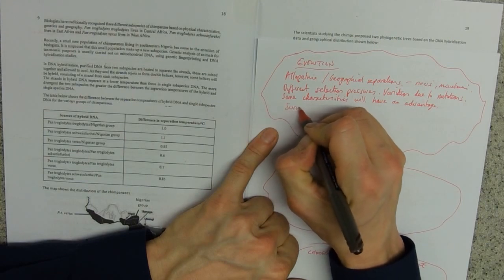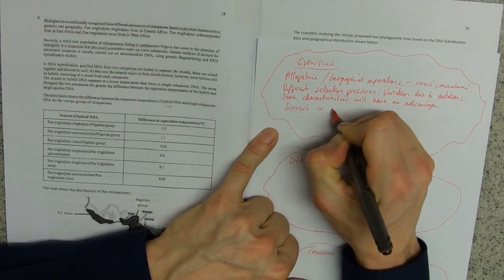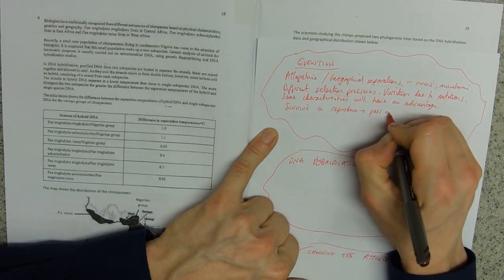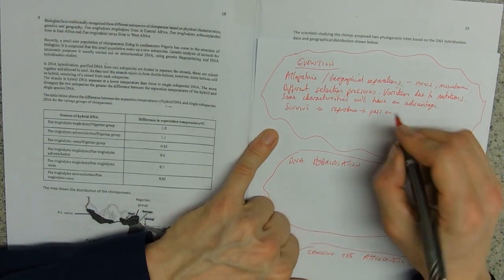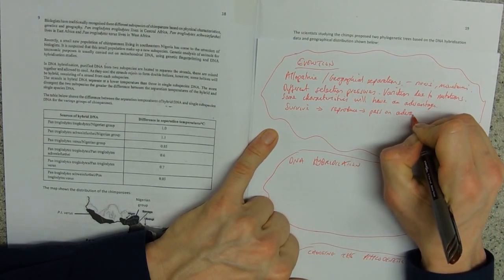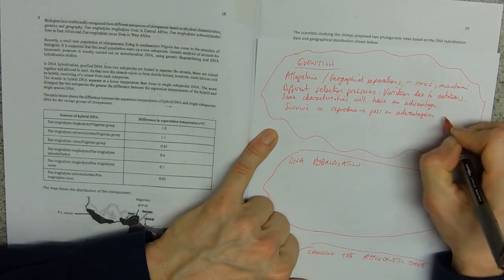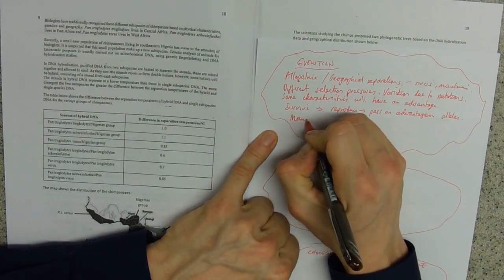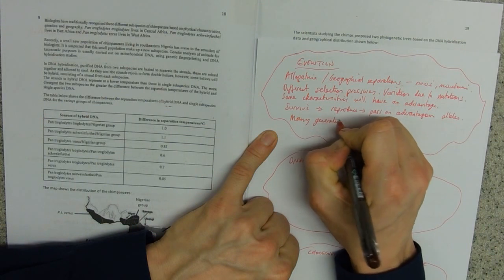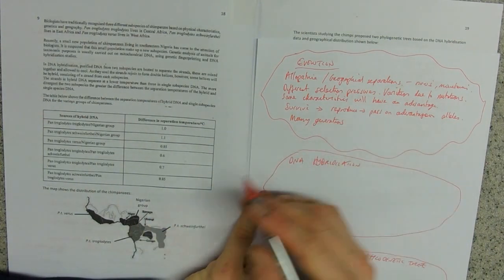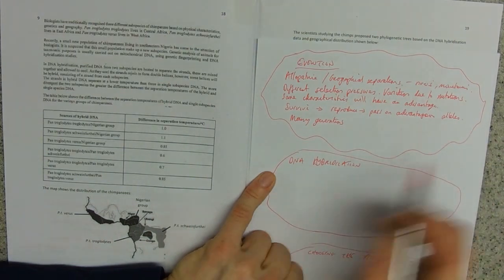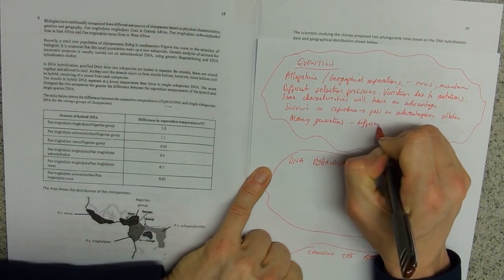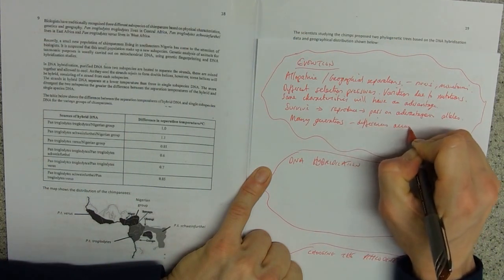Those will survive, reproduce, and pass on those advantageous alleles to the next generation, and then over many generations you get the frequency of certain alleles changing and so on, and the differences accumulate.